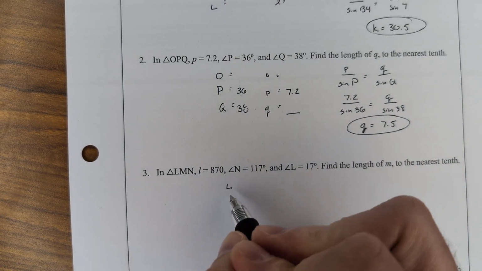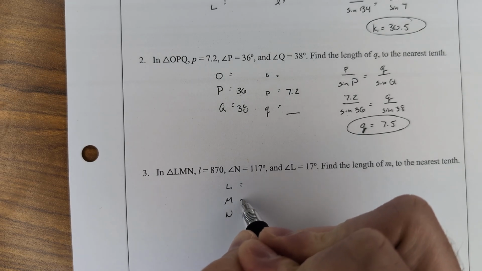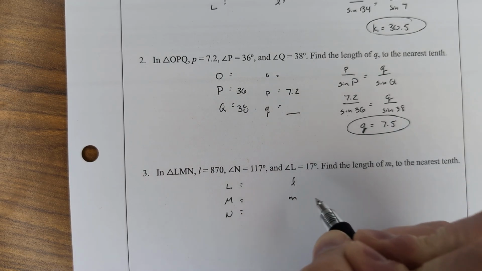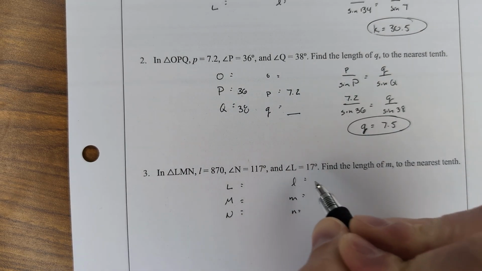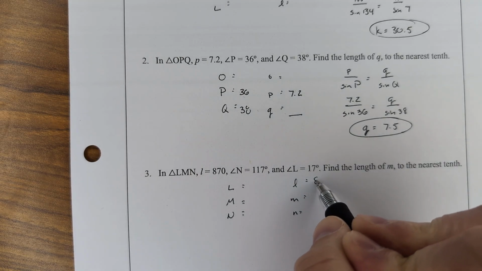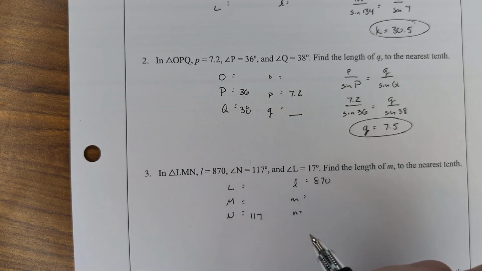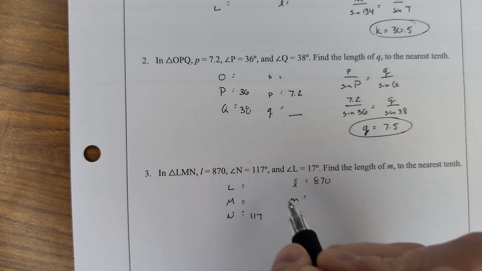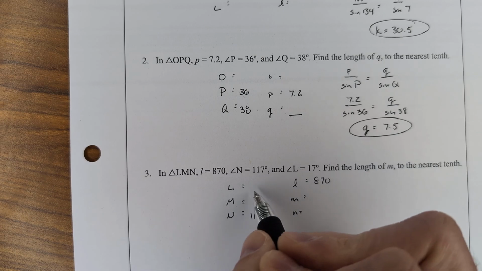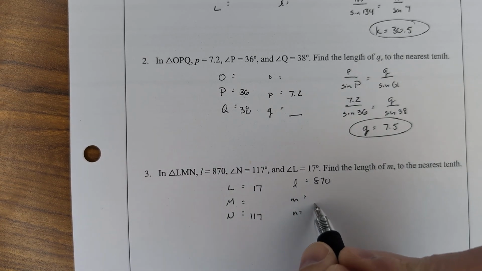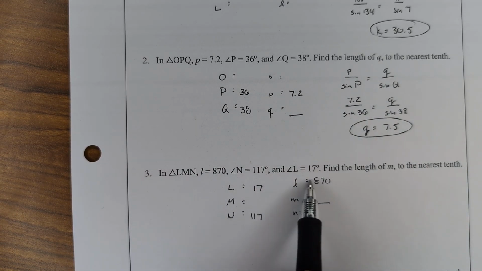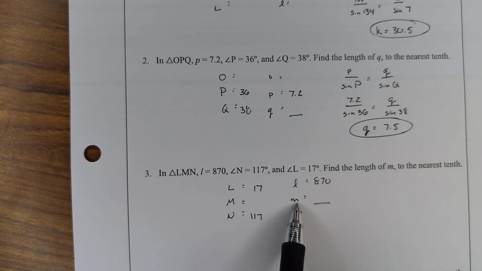Okay, so triangle LMN, so little l, little m, little n. So let's see, we know little l is 870, we know that big N is 117, and we know that big L is actually 17. Find M. So I have my angle side pair, but in order to find little m, I need big M.